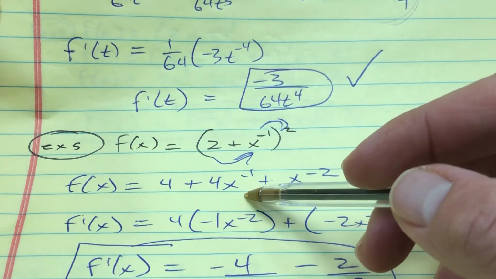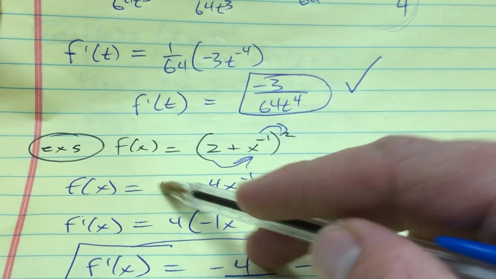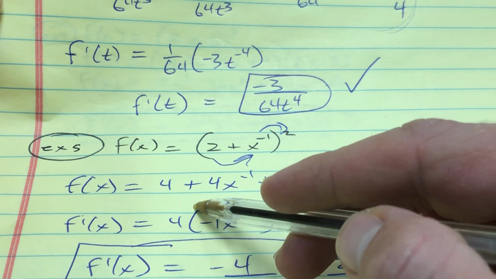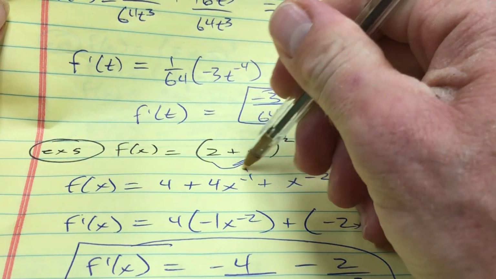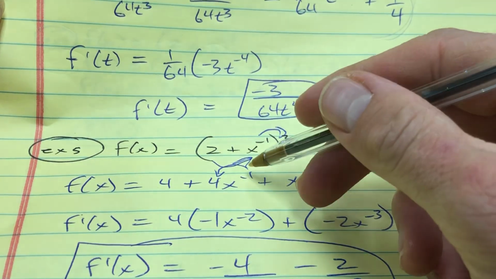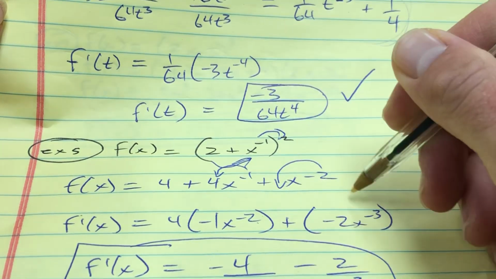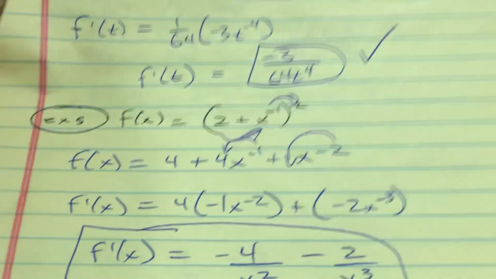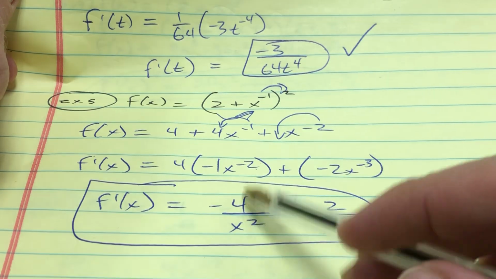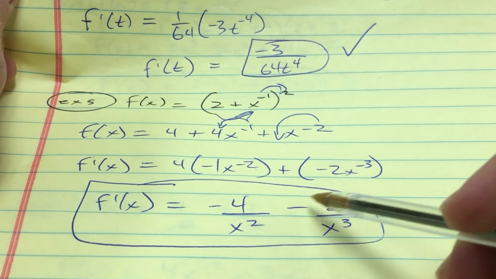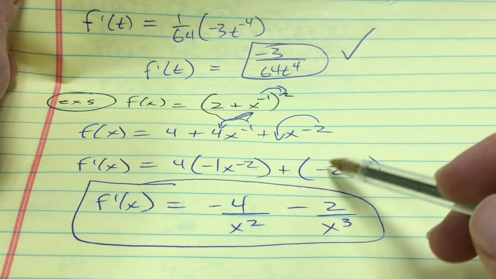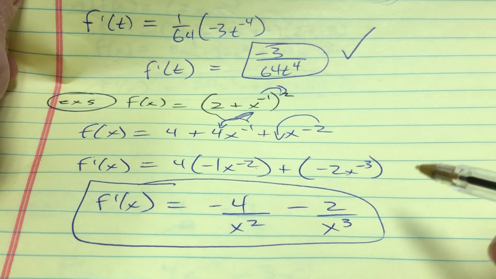All right, the derivative of a constant is 0. So this 4, I'm putting the 4 on the outside here. But I could just bring down the power. 4 times -1, 1 power less. Bring down the power, -2, 1 power less. All right, so 4 times -1 is a -4. X to the -2nd is x squared, minus x to the -3rd down south.